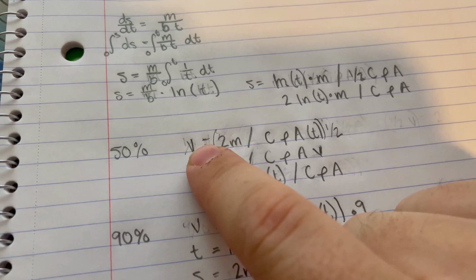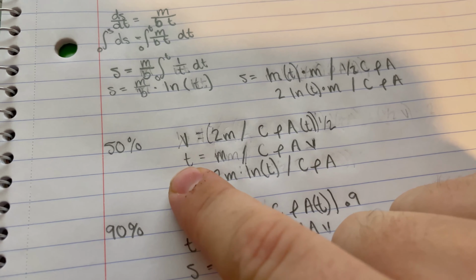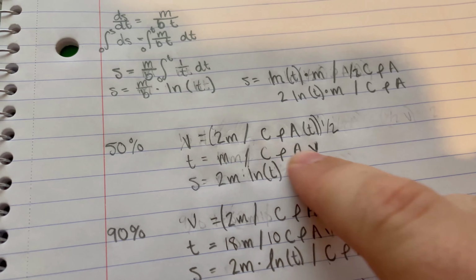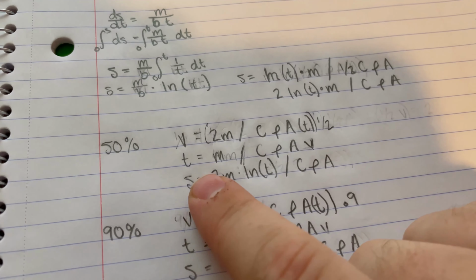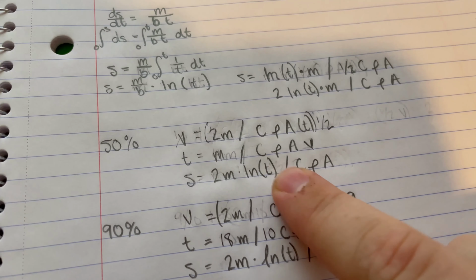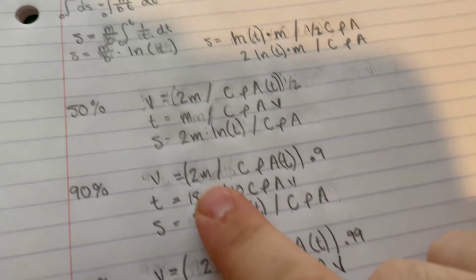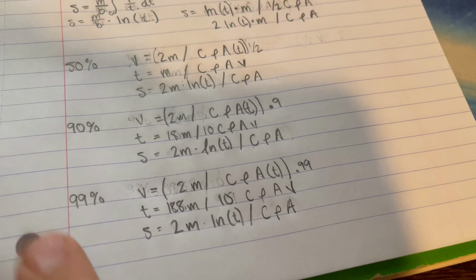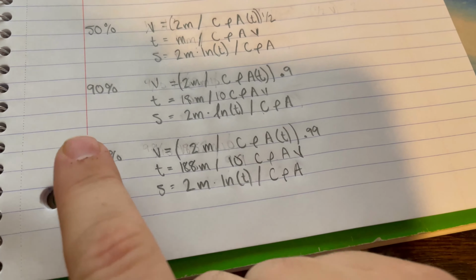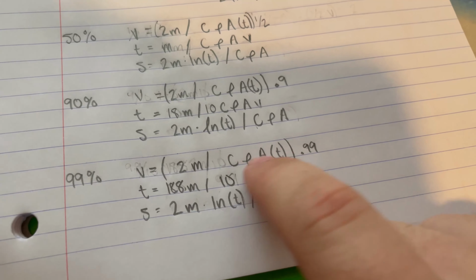So that gives me the actual velocity at half. So now I've got the half velocity. I can put that in my equation here to solve for time. And since I've got time, now I can solve for position. And I do that on each one of these, and this one's times 0.9 because we want to do 90%. And this is 0.99 because we want 99%. And we do that on each scenario.